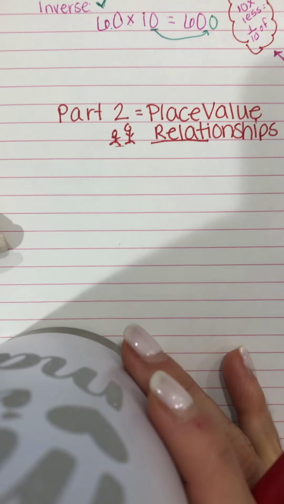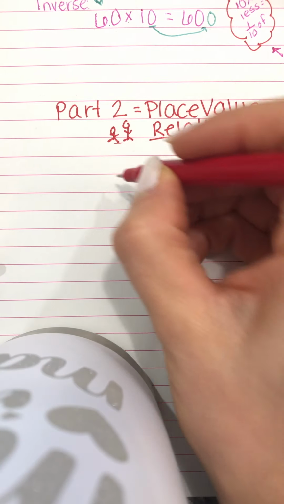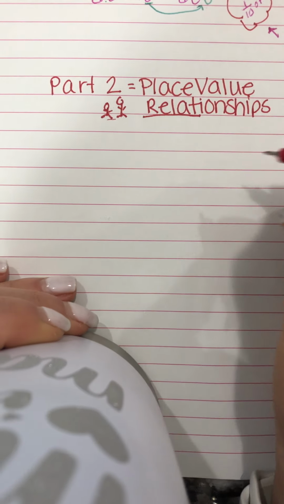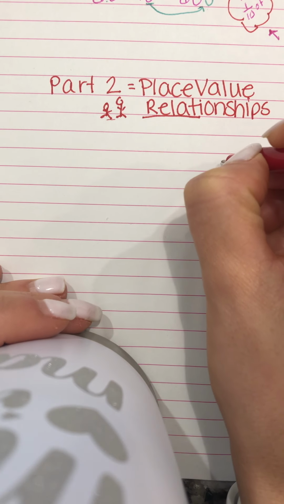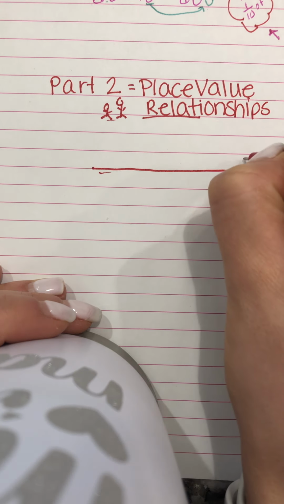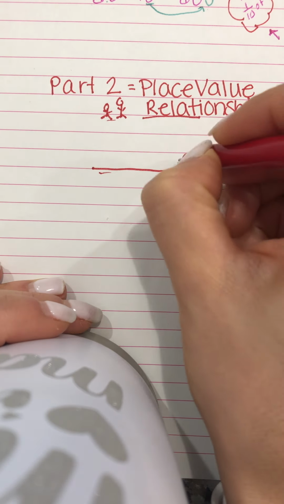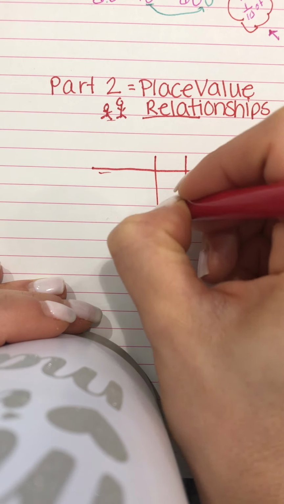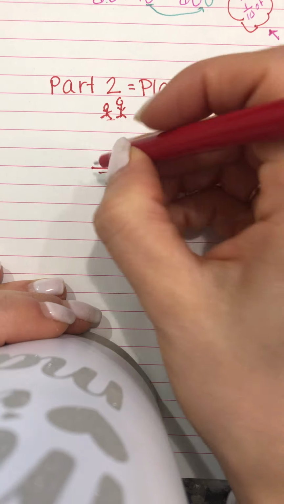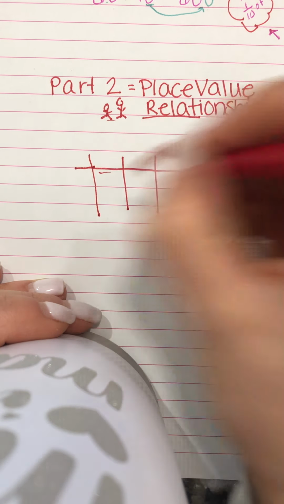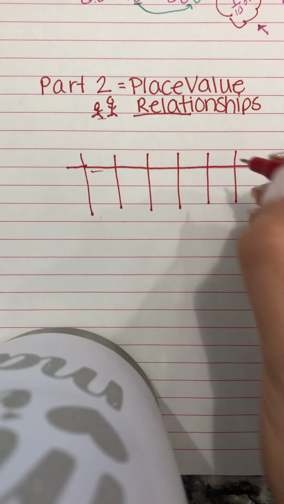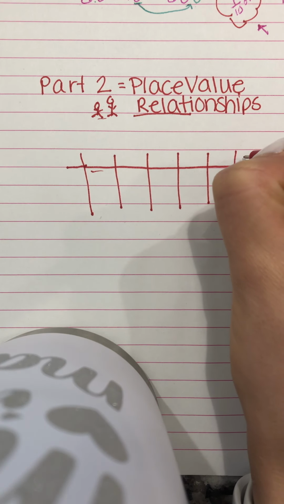So first things first, I want us just to review. I'm going to make a quick little place value chart here. So again, hopefully this is something everyone feels like they can do independently. So I'll make my horizontal line. And then I'm gonna make 6 lines. 1, 2, 3, 4, 5. One more, and that will give me 7 spaces. Doesn't have to be beautiful.